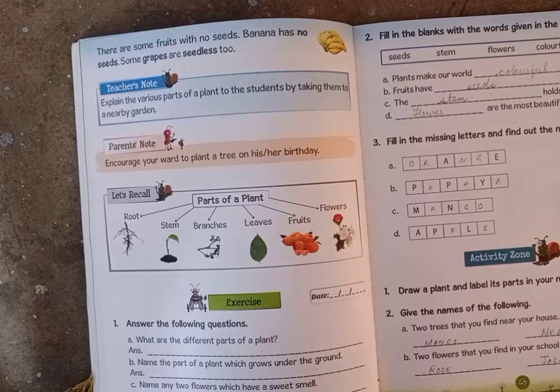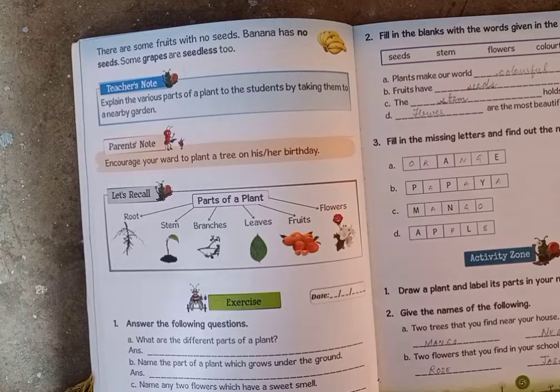So once we go into the recall on the parts of the plant. First what we learn, parts of the plant, there is a plant, and it has different kinds of parts. First we learn that root is under the ground, and it is fixed in the soil, and it keeps the plant standing in one place, isn't it? After that we learned stem is above the ground.